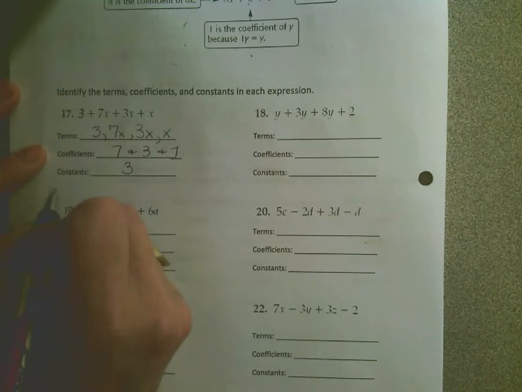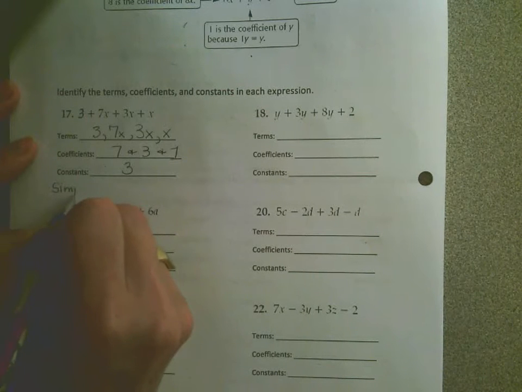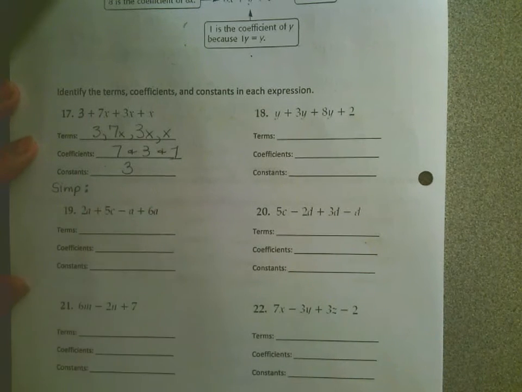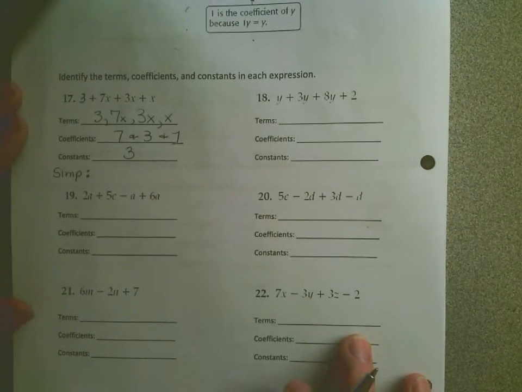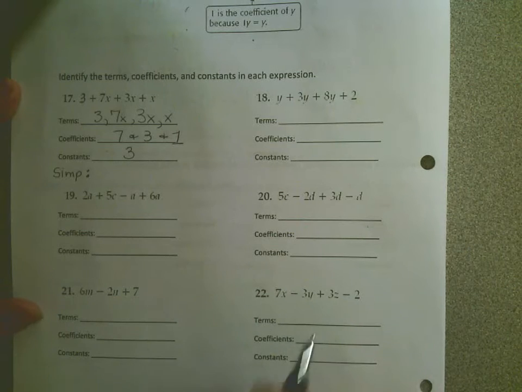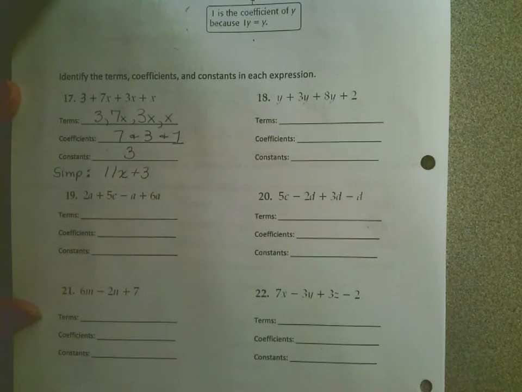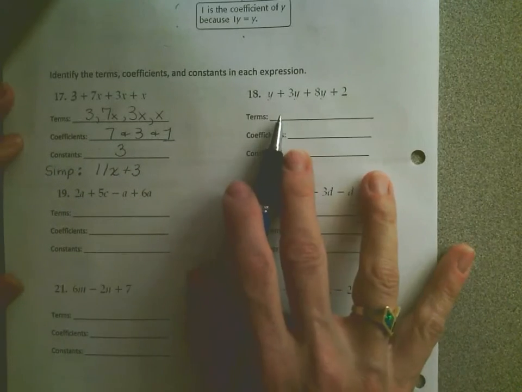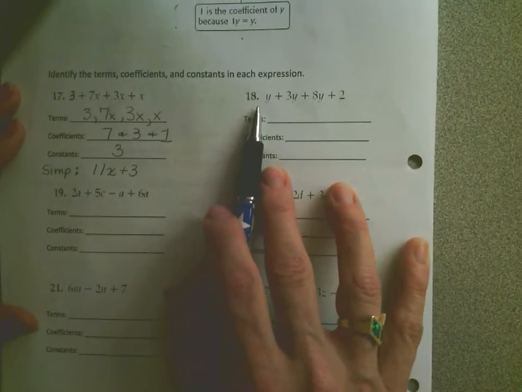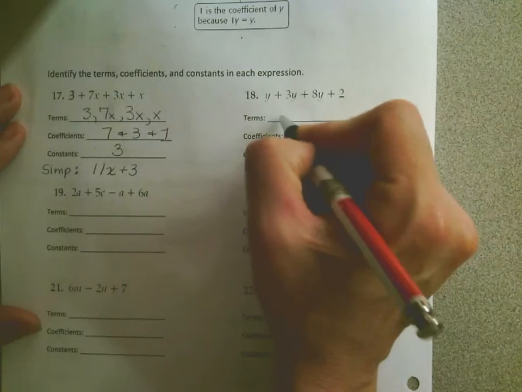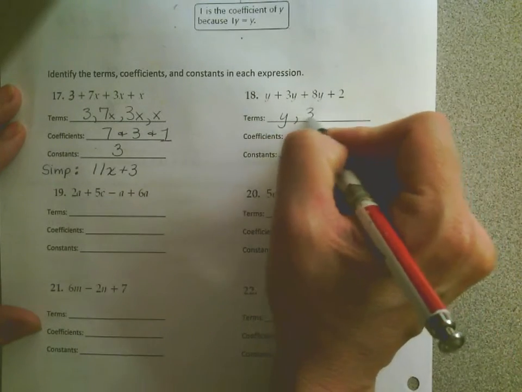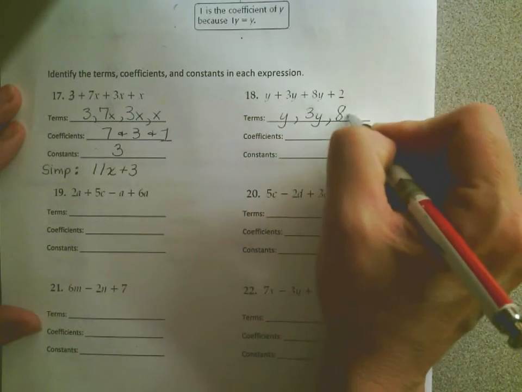Bravo. Let's simplify this. Notice I filled in a little piece down there. Jewel, let's simplify it. X plus 3. Perfect. Terms. Ethan, number 18. Tell me the terms. Y, 3Y, 8Y and 2. Good.